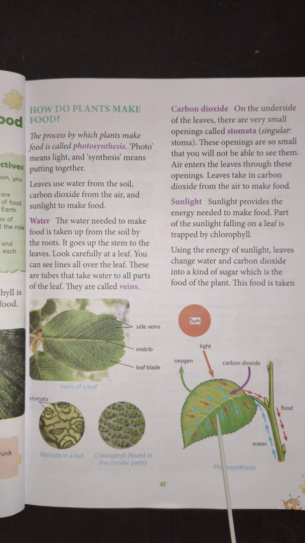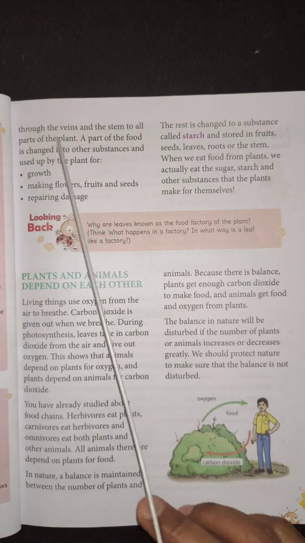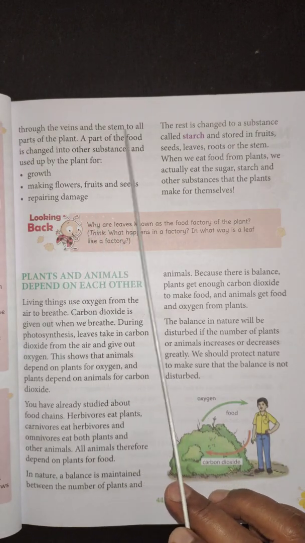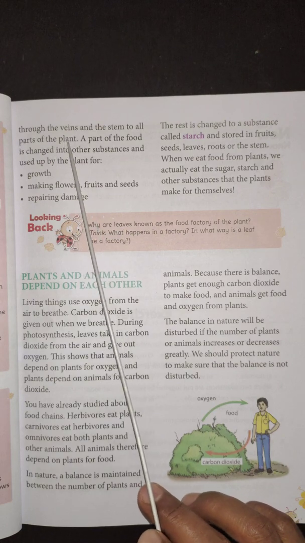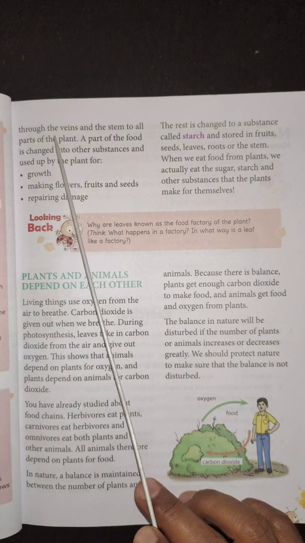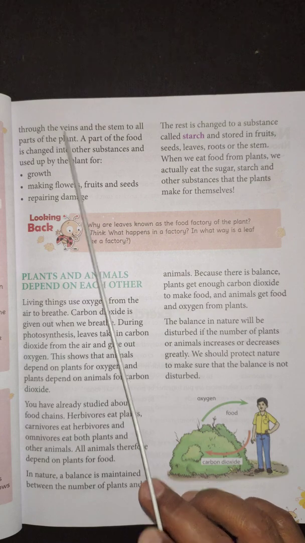The food that is prepared in the leaf is transported to other parts of the plant. You can see the red color arrow marks here. The food is taken through the veins and the stem to all parts of the plant. The food from the leaf is supplied to all the parts of the plant, mainly through veins.